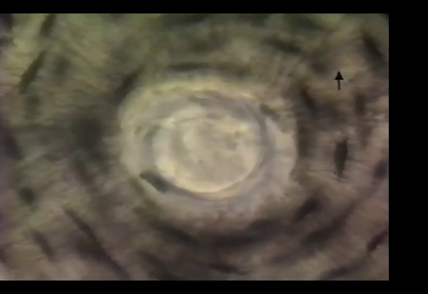All of what appears clear in between the fibers and the cells in here is actually calcified material, calcium and phosphorus salts, and the rings of calcified material are called the lamella.